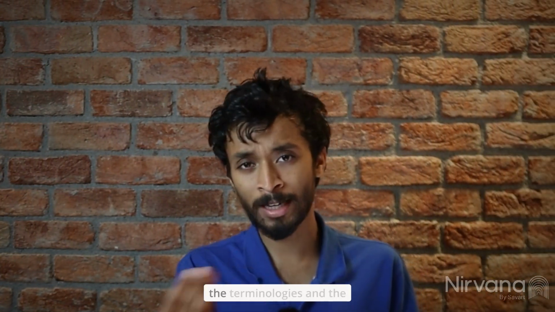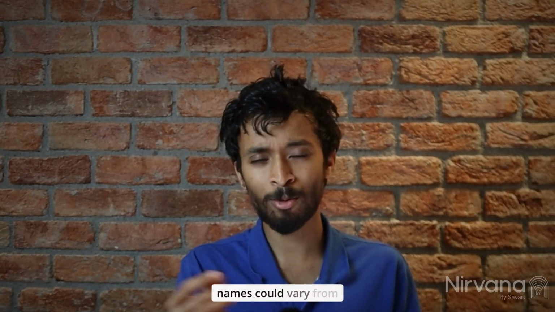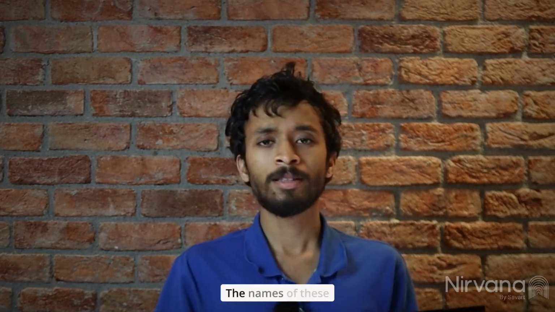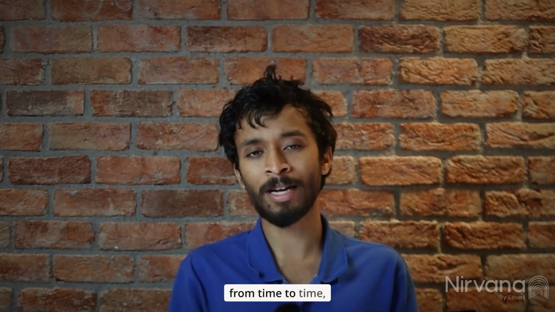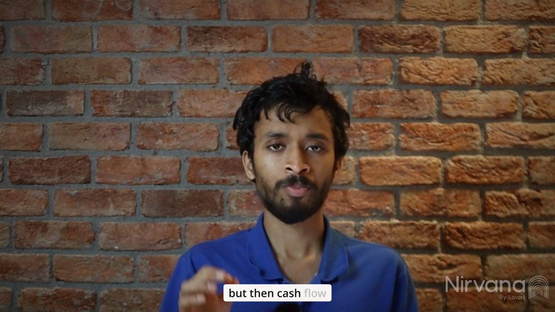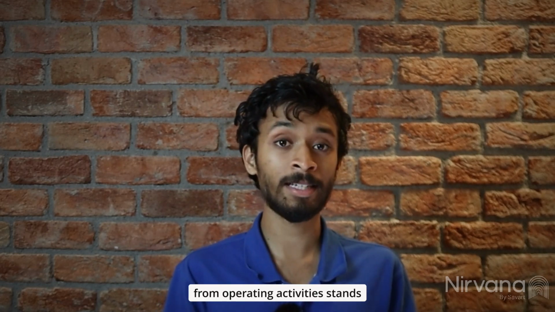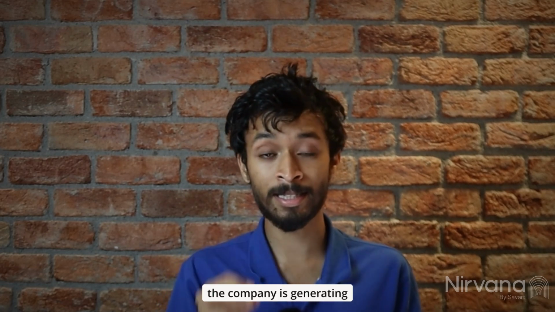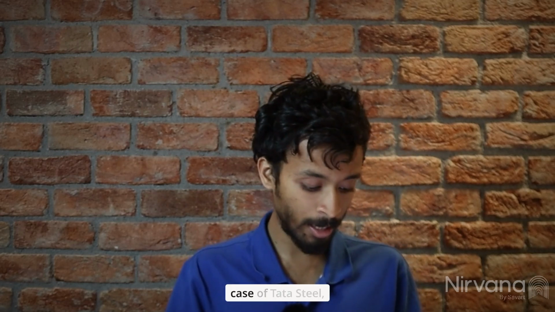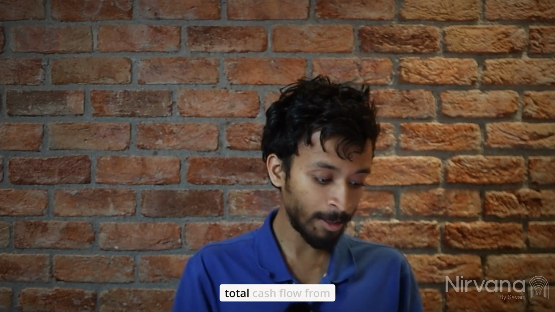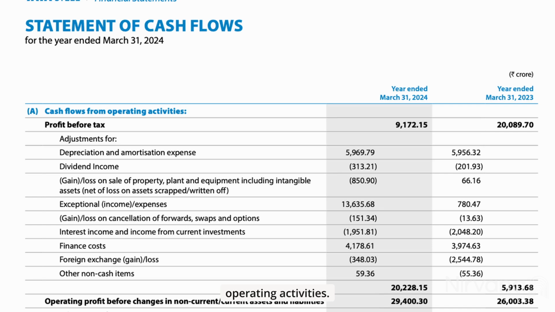Again, the terminologies and the names could vary from place to place. The names of these particular divisions could change from time to time, but cash flow from operating activities stands for the cash that the company is generating from its core operations. So here in the case of Tata Steel, the first head within section A, if you see, is the profit before tax.